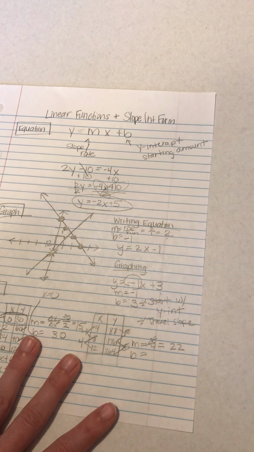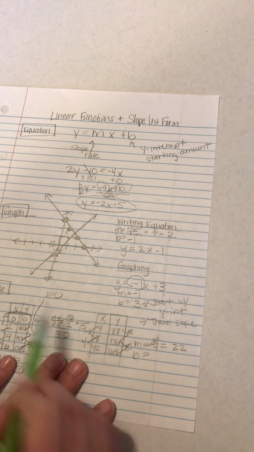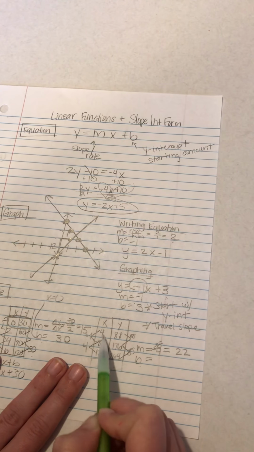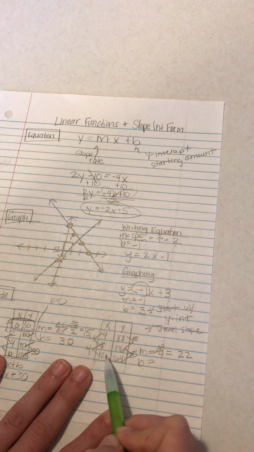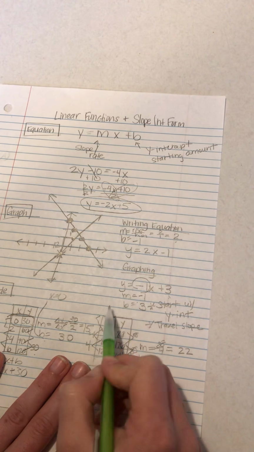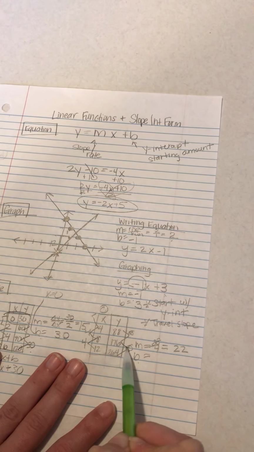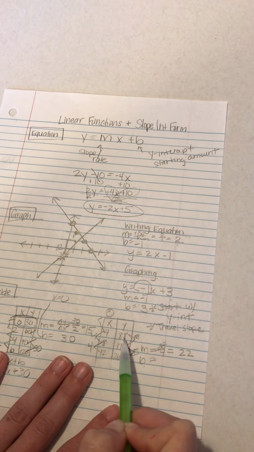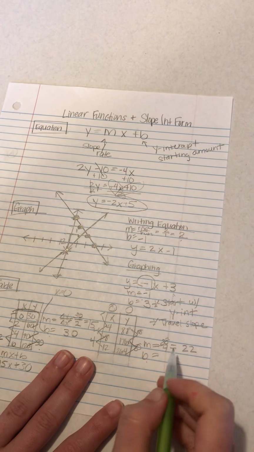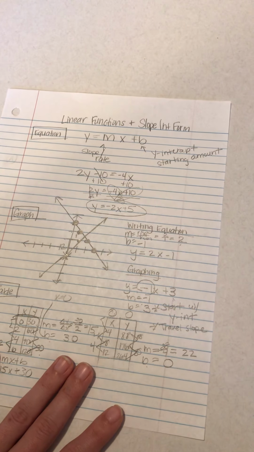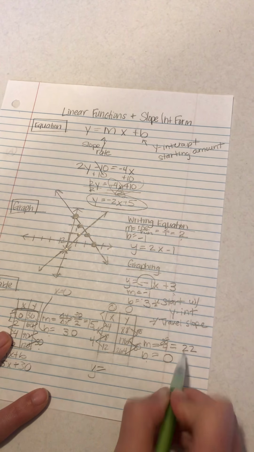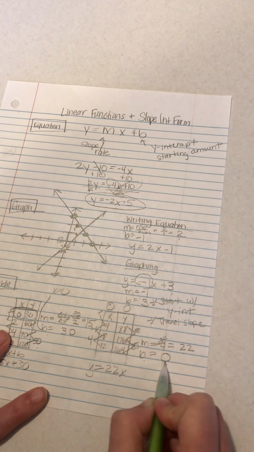Our slope is 22. To find our y-intercept, we go to where x is 0. We do not have an x value that's 0, so we have to continue this pattern up. 12, 8, 4, we go down 4 more to 0. We're going down 88 as we go up, so if we go 88 and then down 88 more, we would be at 0. So our y-intercept is 0. As we write the equation, it would be y equals our slope, 22x, plus our y-intercept, which is 0.